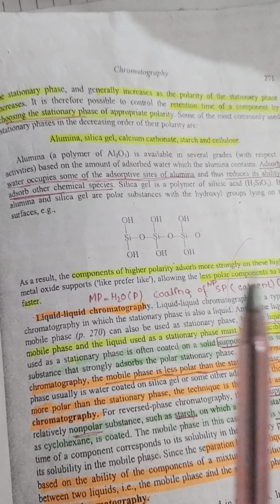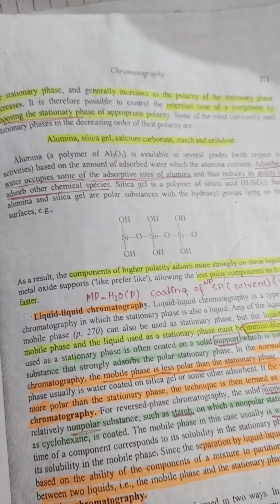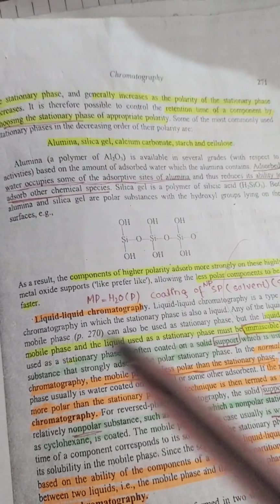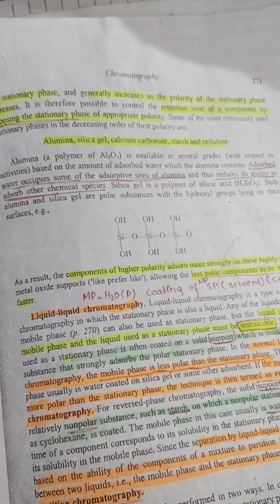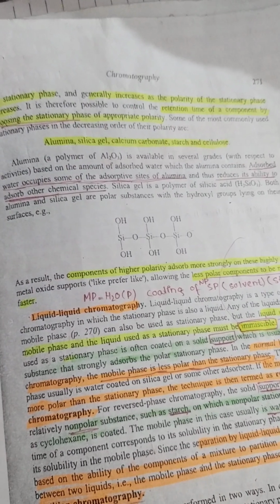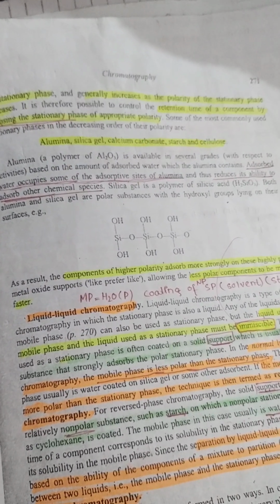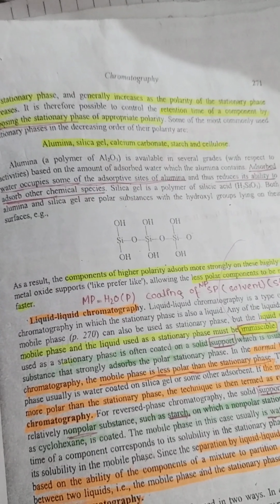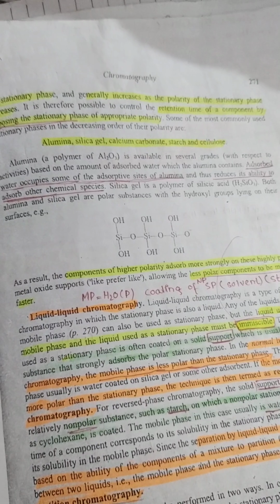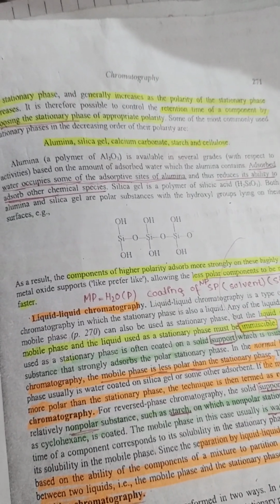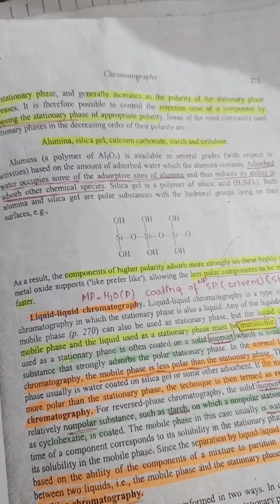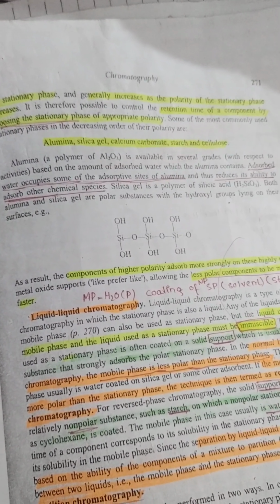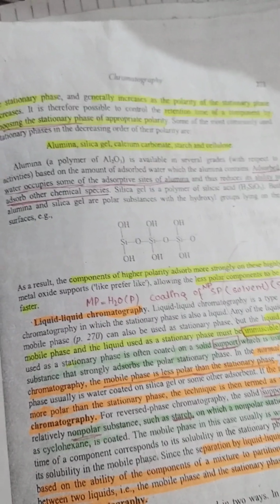Now, the stationary phases in decreasing order of polarity are: alumina, silica gel, calcium carbonate, starch, and cellulose. We discuss the two polar stationary phases we use mostly: first alumina and the other silica. We use alumina in several grades. What is the meaning of grades? We treat alumina with water, and the water occupies the space present in the alumina, so there is less space available for the adsorption of components.